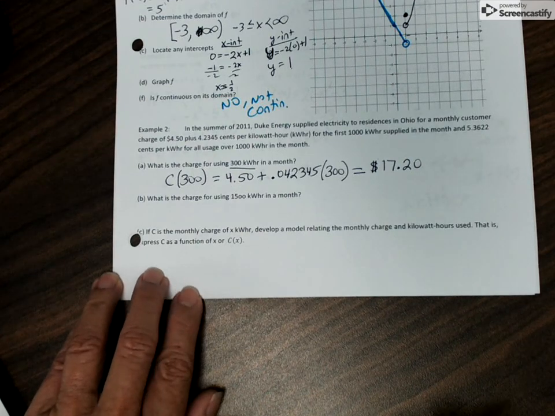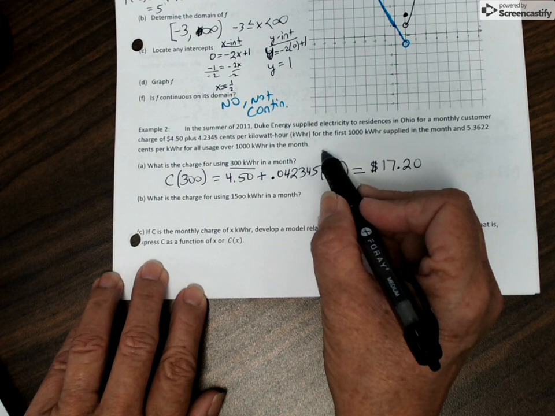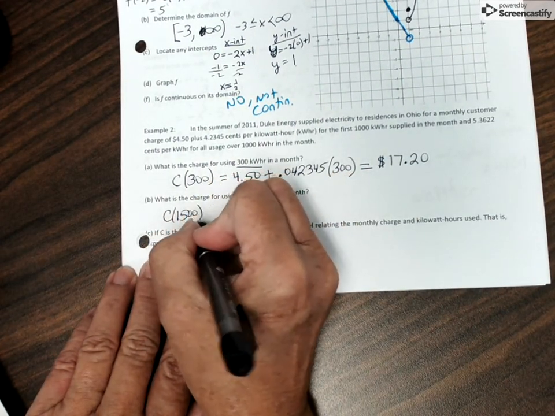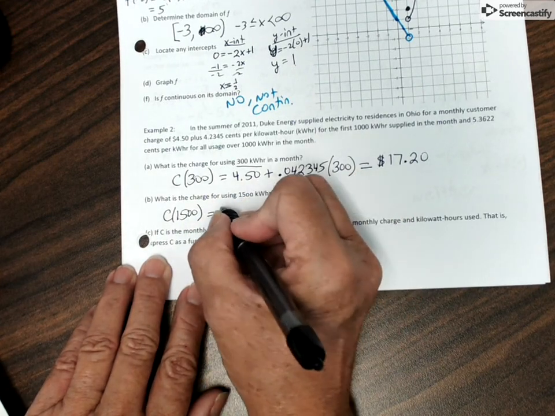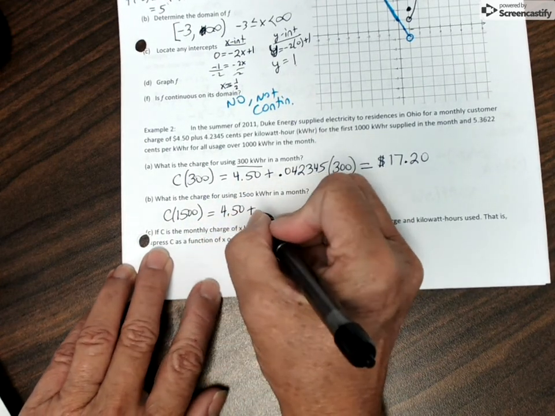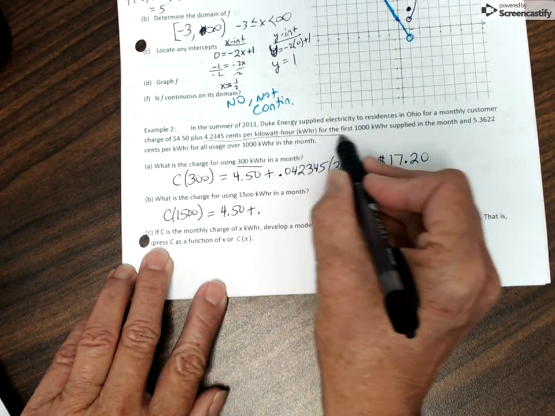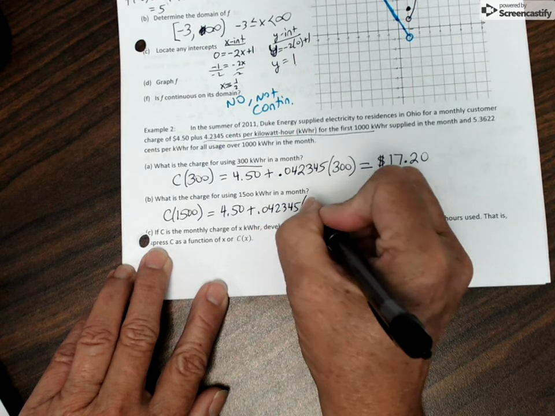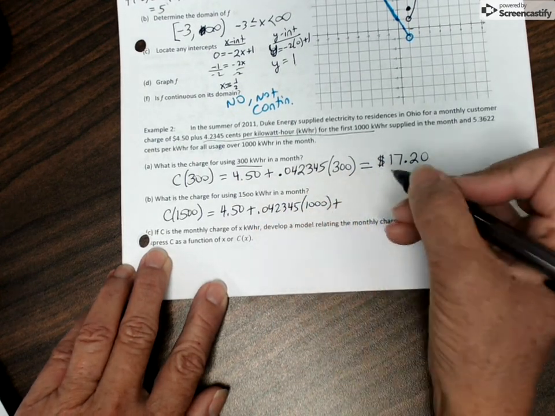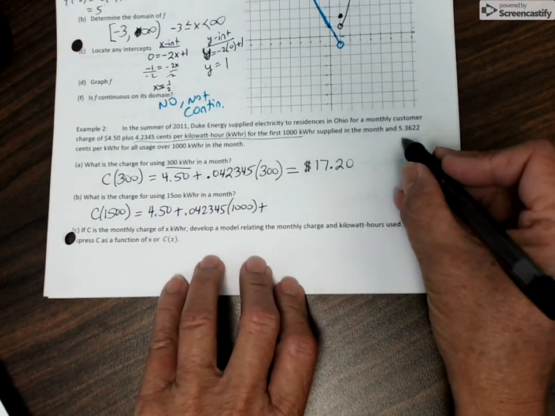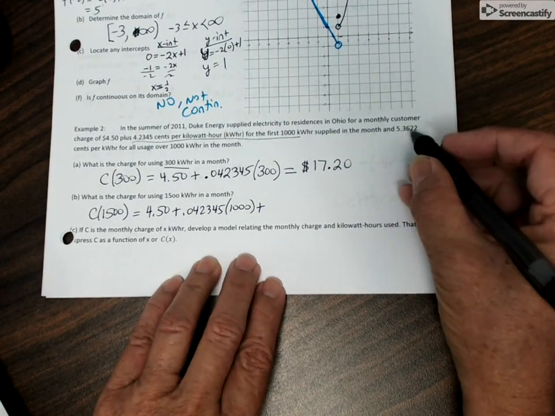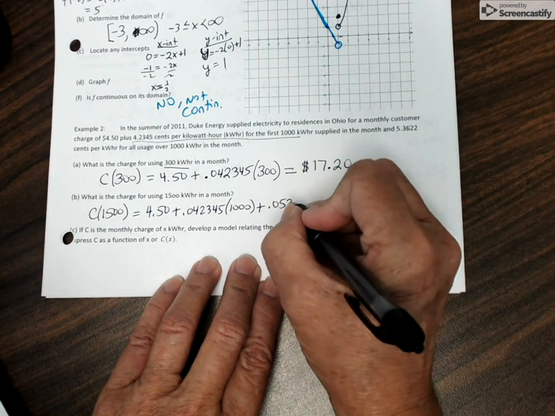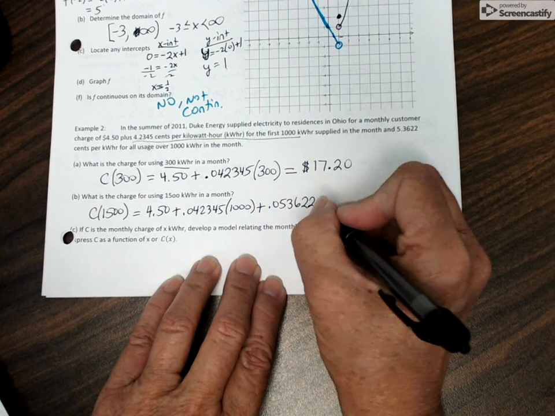Well, if we did 1,500 kilowatts, I have to do two separate calculations. The cost for 1,500 is I still have the 4.50, plus I have my charge for the first 1,000 kilowatts, so 0.042345 times 1,000, plus I have to be charged this higher rate, again converted to dollars, so 0.053622.